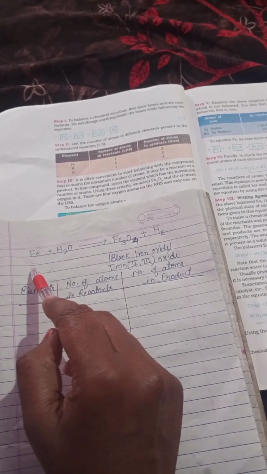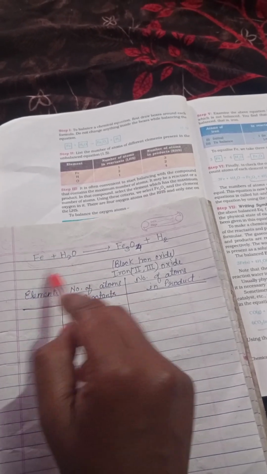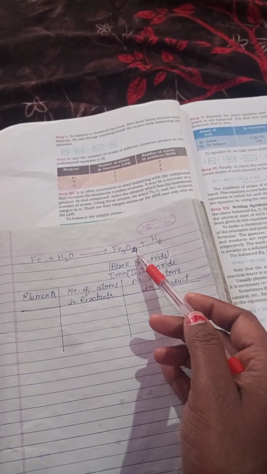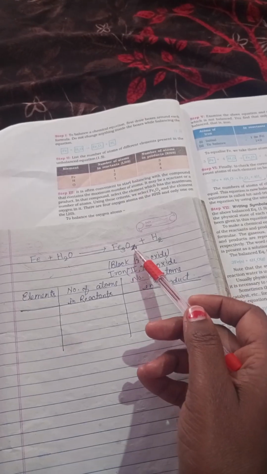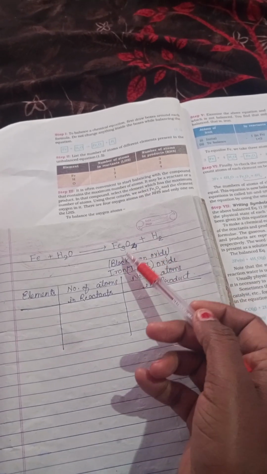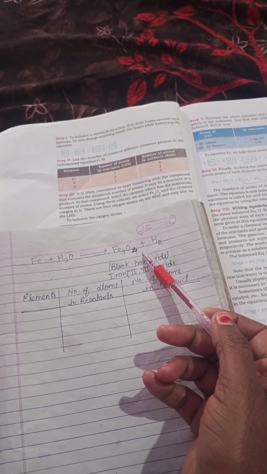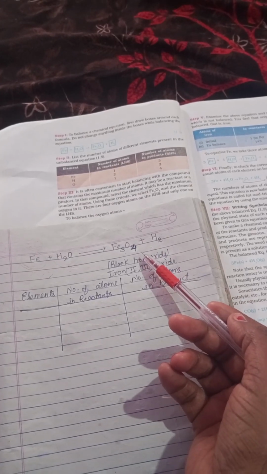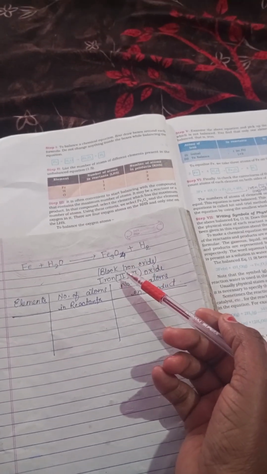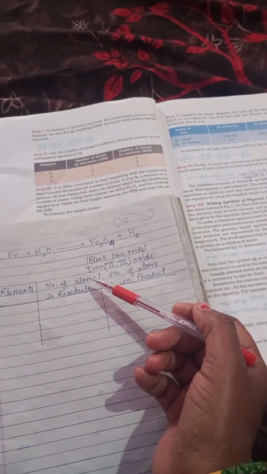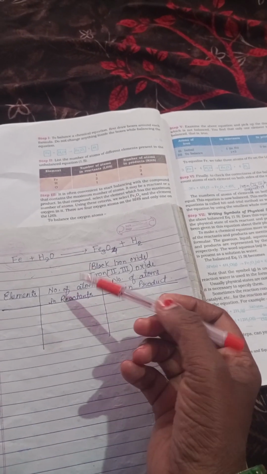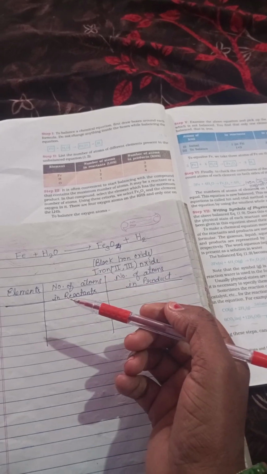Okay. When we added iron plus water, what did we get? Iron 2,3 oxide. Another name is black iron oxide, and another name is magnetite, ferrosoferric oxide.